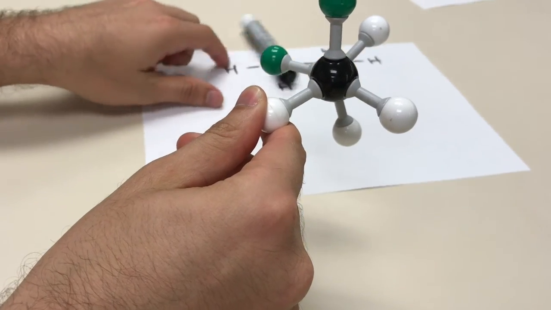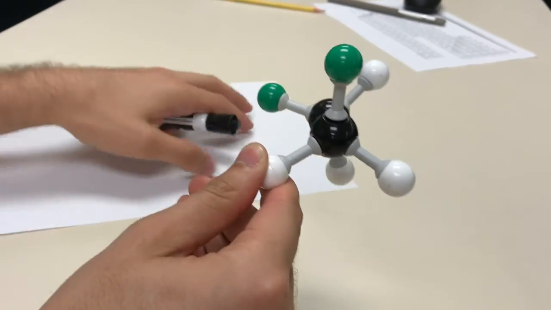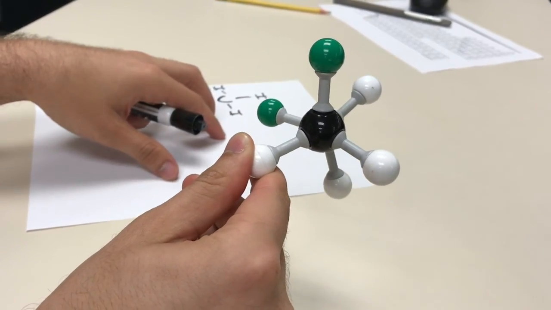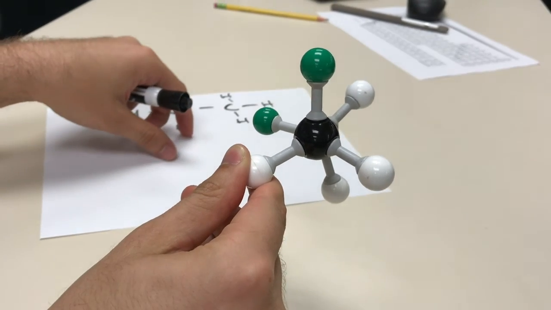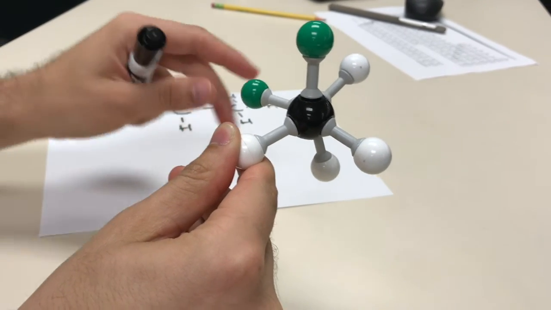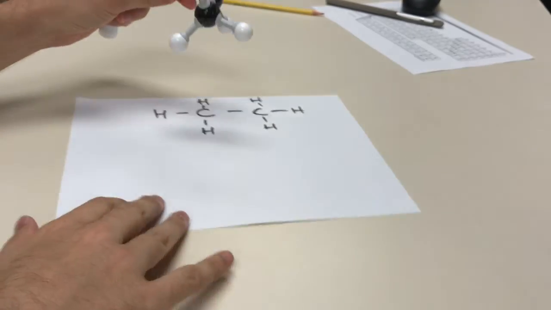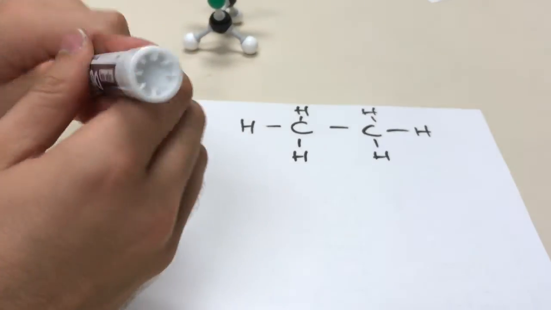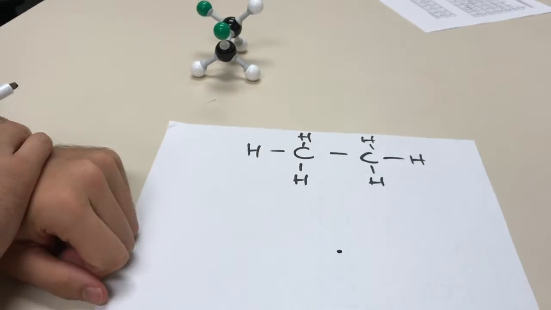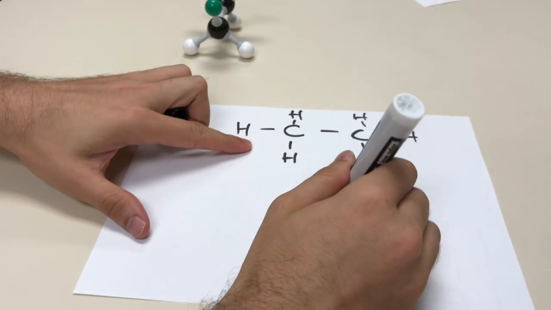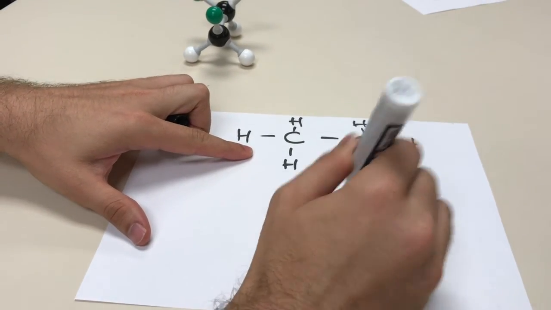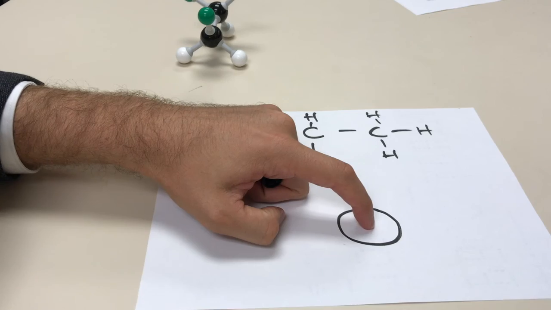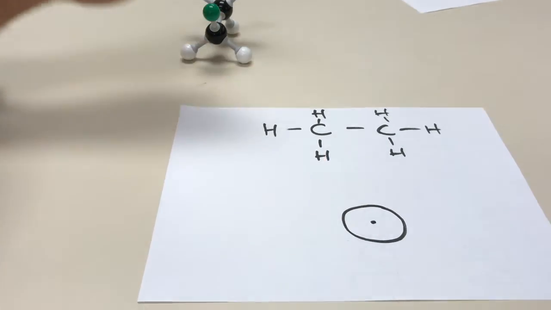First, the carbon in the front gets in the way and blocks the carbon in the back. So if you wanted to draw this orientation, what you do is, for the carbon in the front, you just draw a dot. You make it smaller, and the carbon in the back you draw as a big circle. So this dot is the carbon in the front, this dot is the carbon in the back.